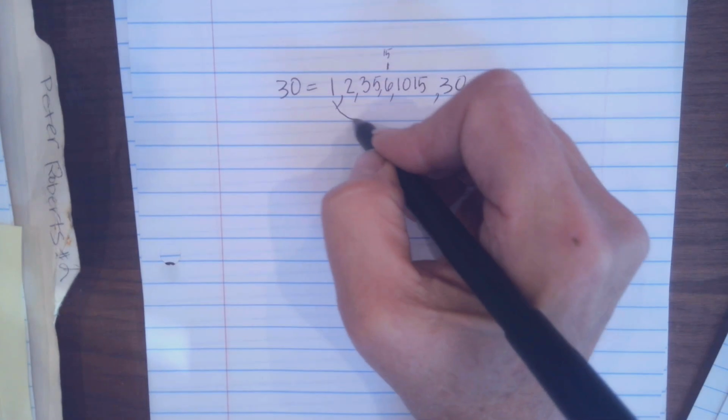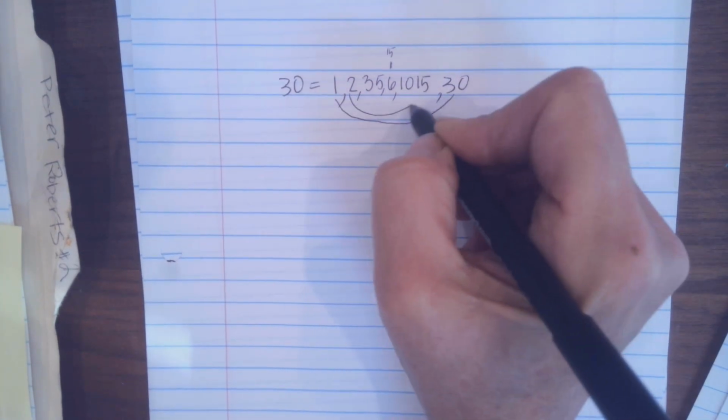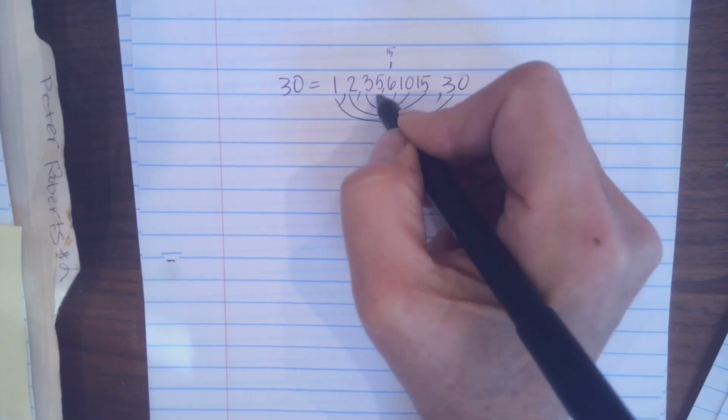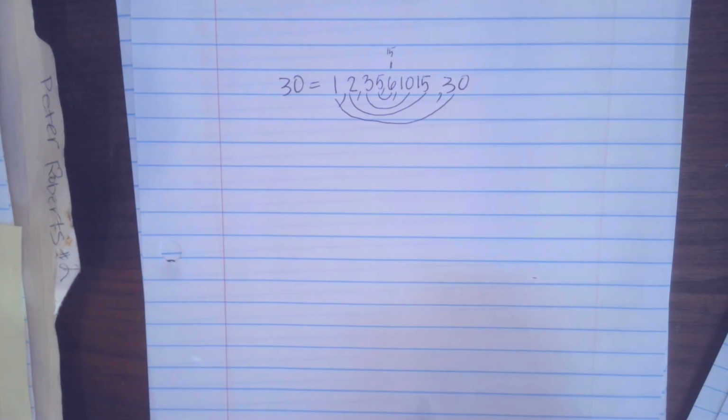We just check to make sure that we have a rainbow so that we have all of our factor pairs. And if we do not have a match, then we're missing something. So that is how you find factor pairs.